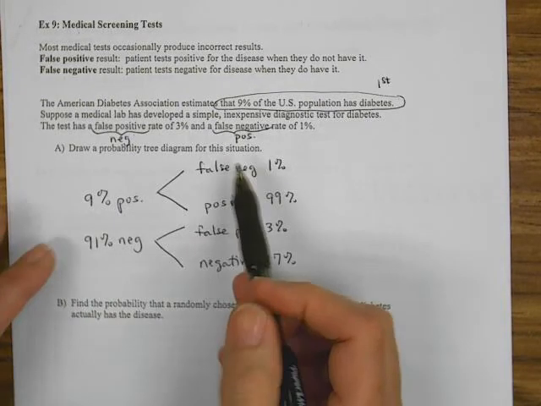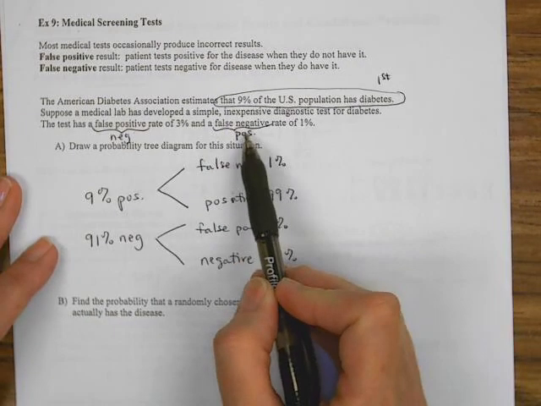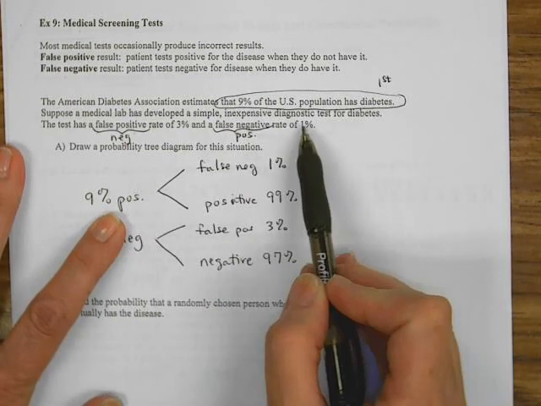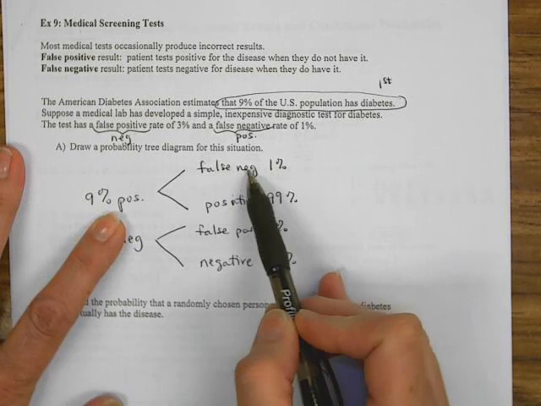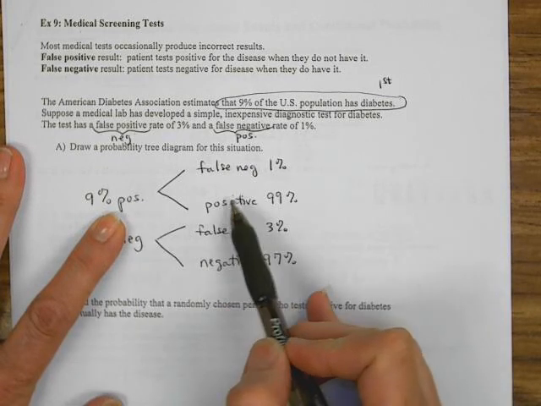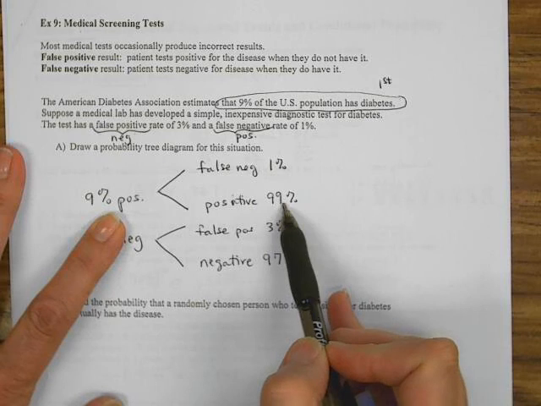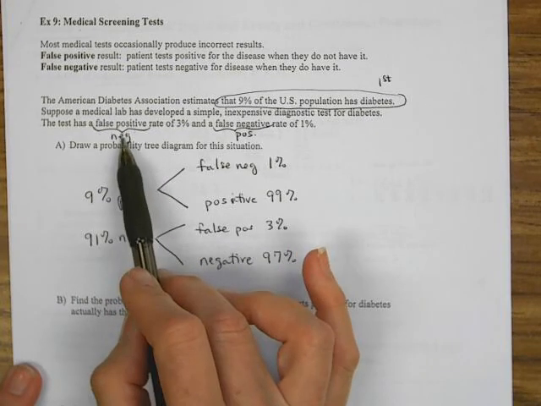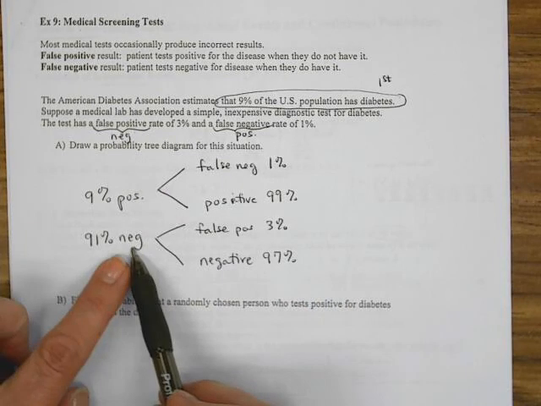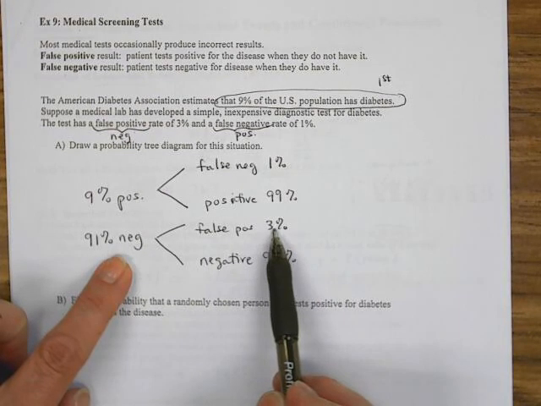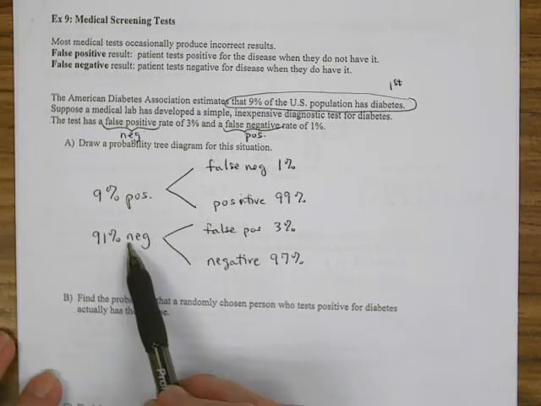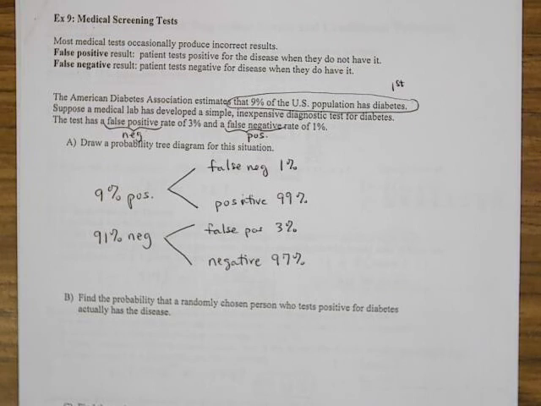Okay, so again, the false negative, those are people that actually have the disease, so they fall under the positive category. 1% of those test false negative, so the other people who test positively, that's 99% of the people on the test. The false positive rate, that means you're actually negative, so you fall under this category. That's 3% of the testers, so the other 97% of the testers, it comes out accurate and you're actually negative. All right, so that's the tree. Let's see if we can answer the question now.